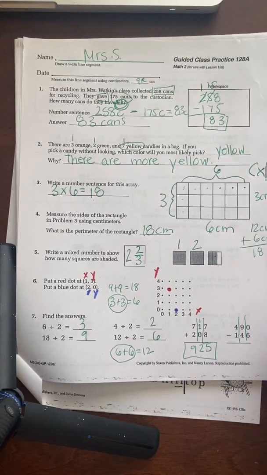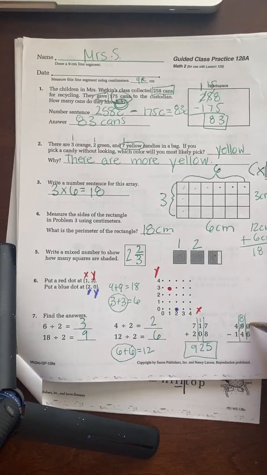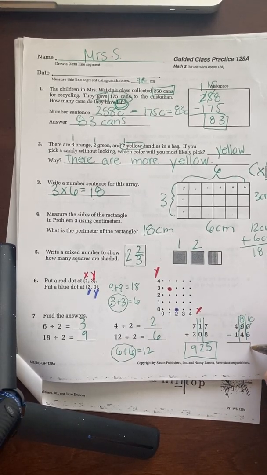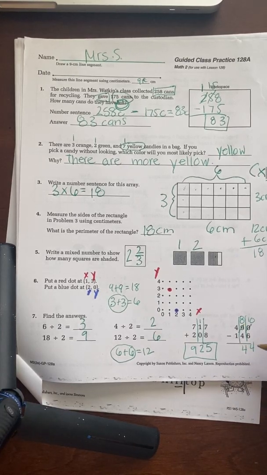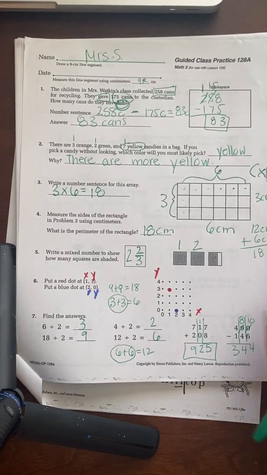I cannot subtract 6 from 0, so I'm going to cross out my 9, change it to an 8, turn my 0 to a 10. 10 minus 6 is 4, 8 minus 4 is 4, and 4 minus 1 is 3. I'm going to go ahead and go to my back side.